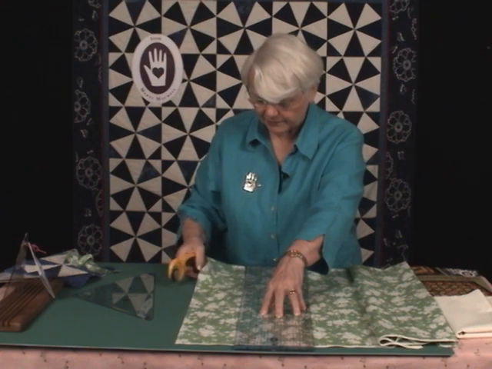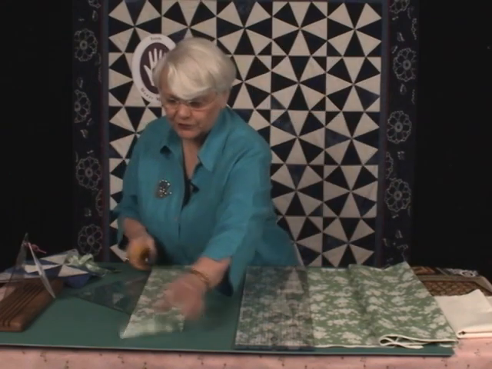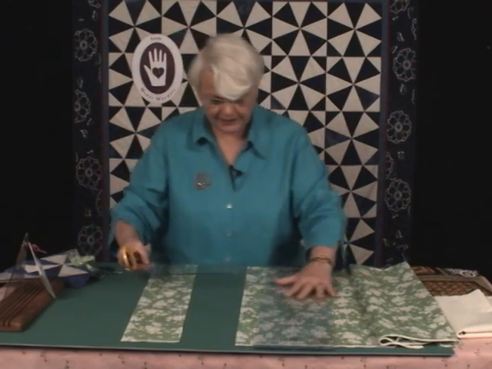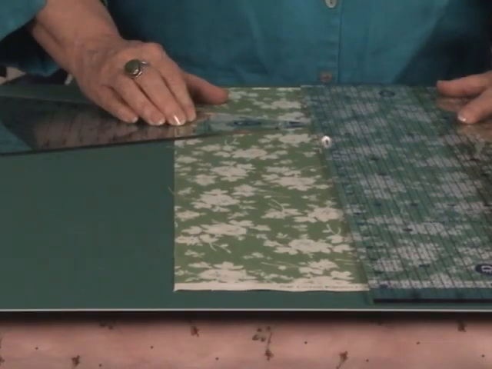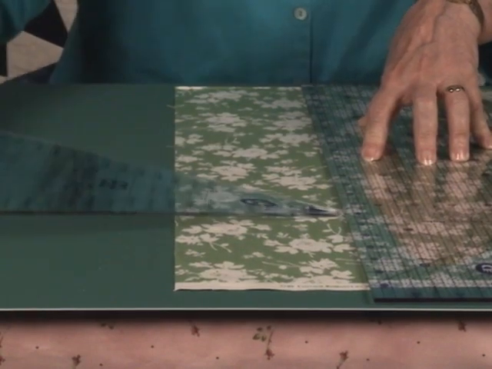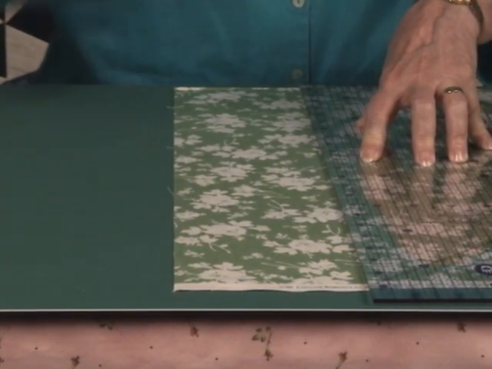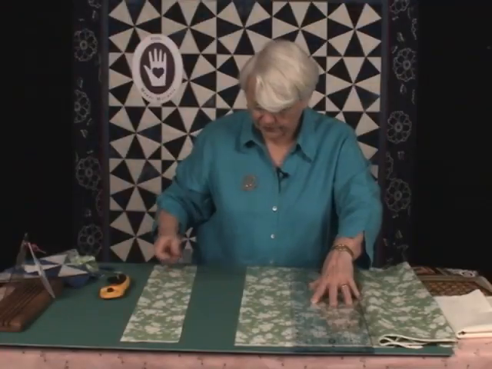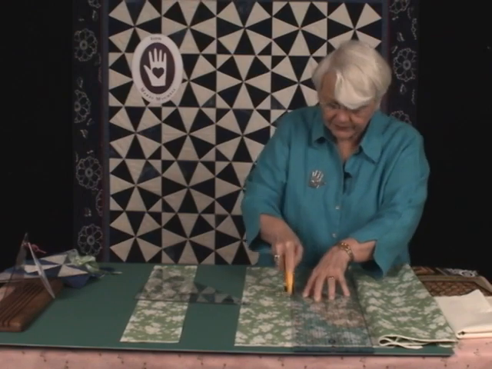But before I move the ruler, I find out whether I've got a full strip. Let's do it one more time. 4 1/2 inch, I need that 8-inch line right there. I need to true it up. Check it again, there we go. One more time. Good. Right there.